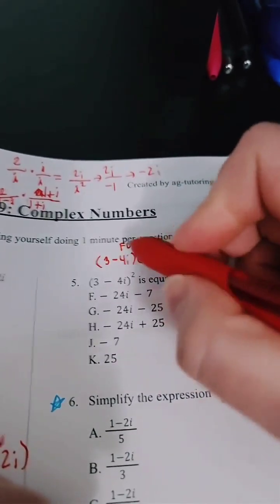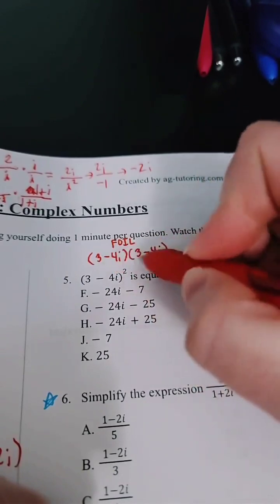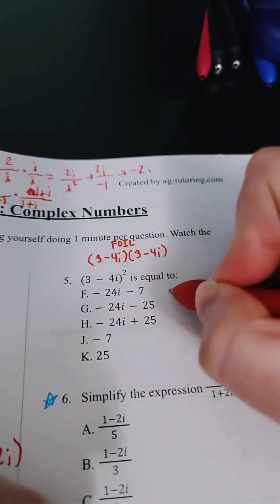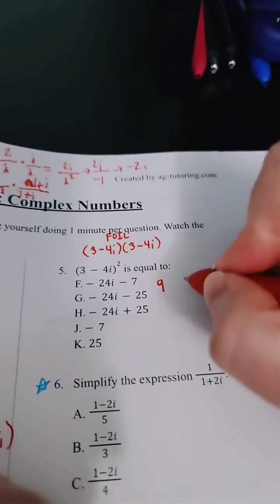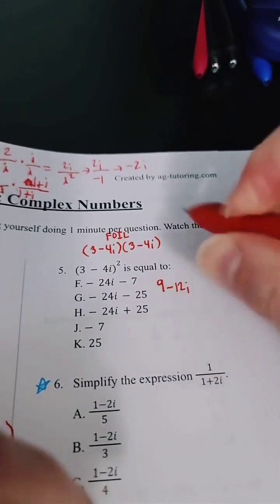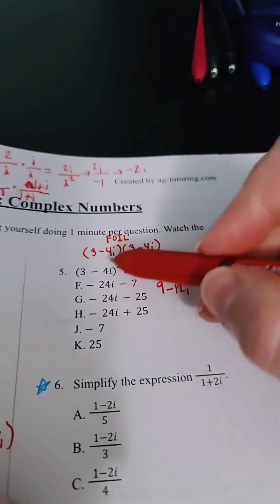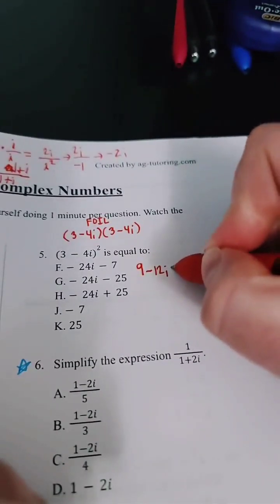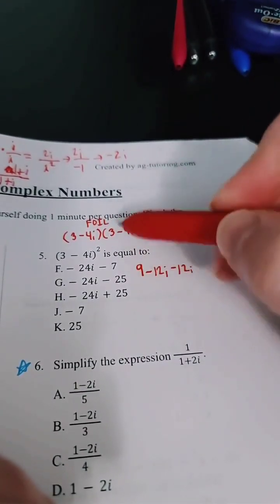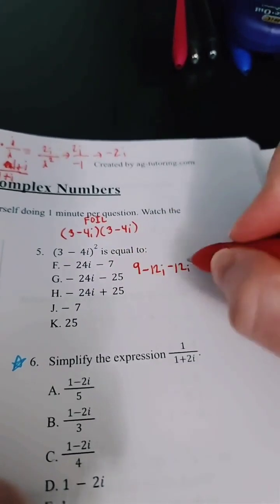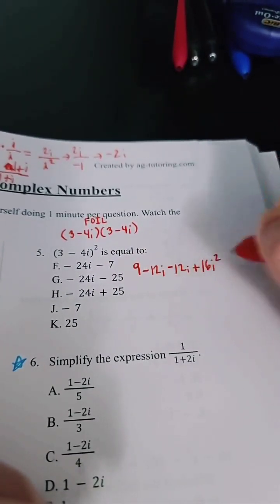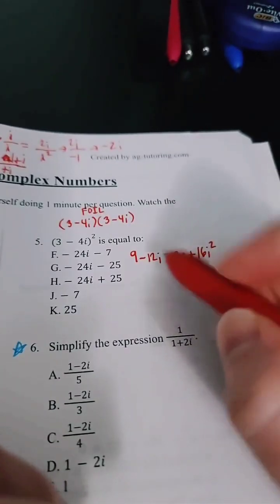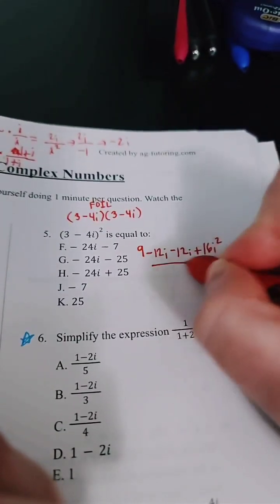So FOIL is the acronym that stands for what we're multiplying. F is the first things we're multiplying, so 3 times 3, which is 9. And then O is the outer things we're multiplying, 3 times negative 4i, which is negative 12i. I is the inner things we're multiplying, so negative 4i times 3, so negative 12i. L is the last things we're multiplying, so negative 4i times negative 4i, which is just going to be positive 16i squared. So now we're going to combine our like terms in the middle.